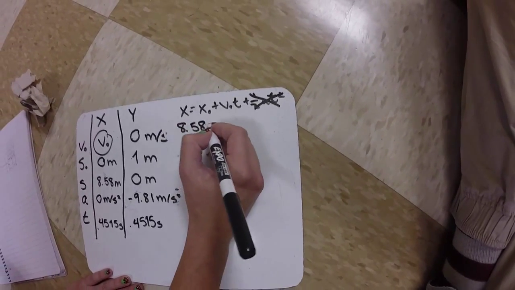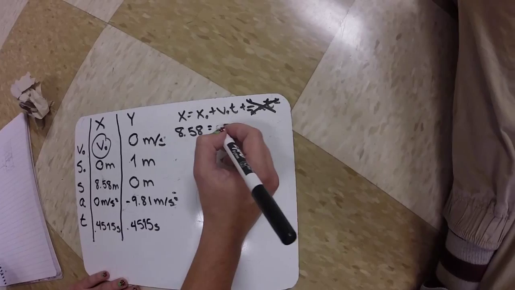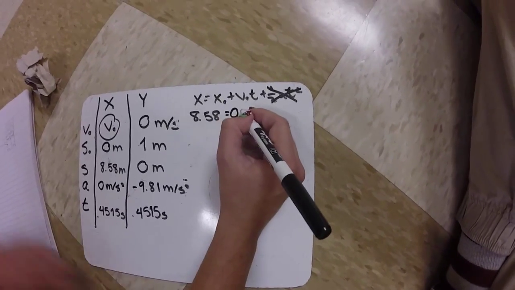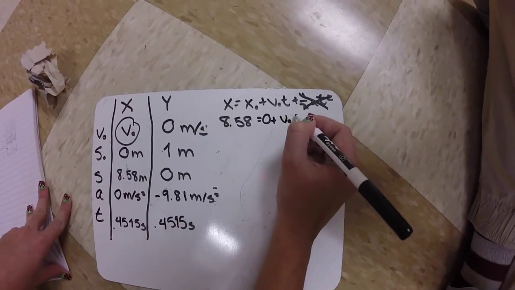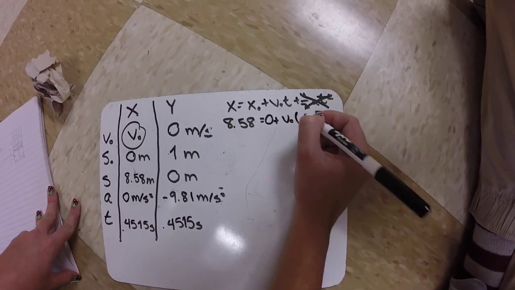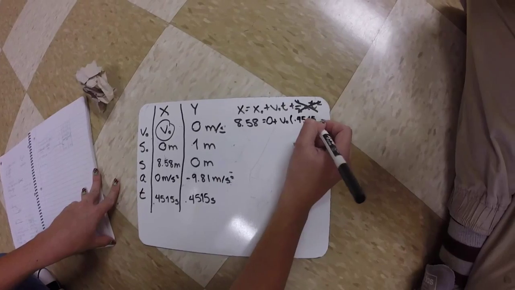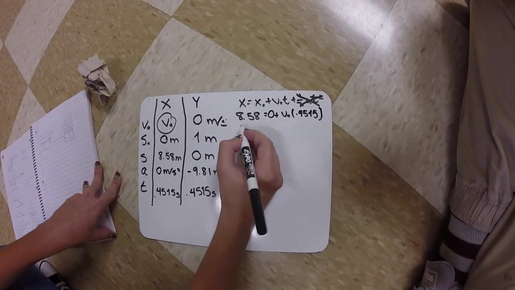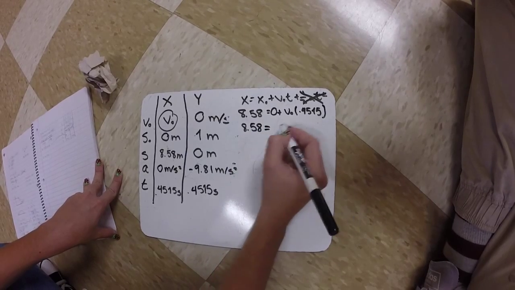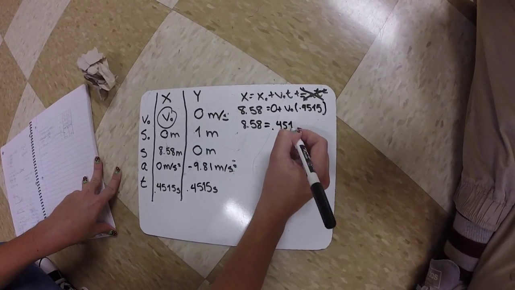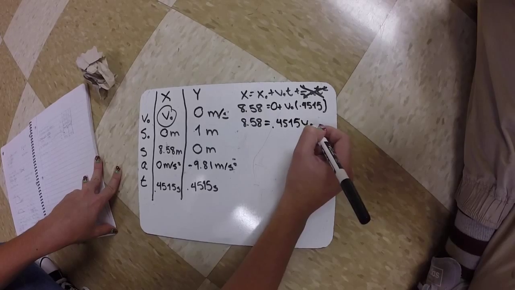We plug in our values: 8.58 equals 0 plus v naught times 0.4515. So 8.58 equals 0.4515 v naught.